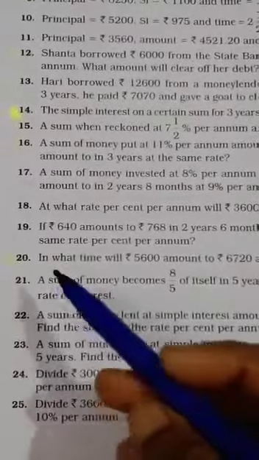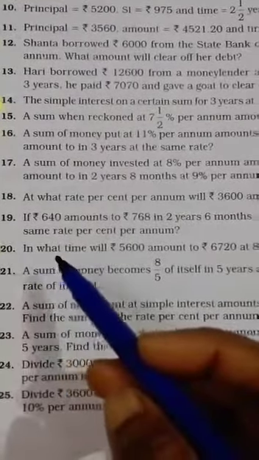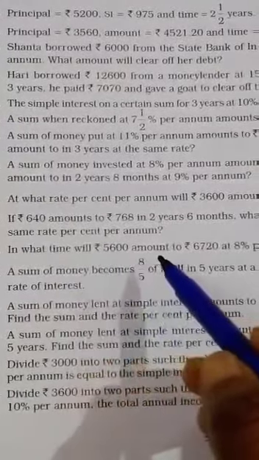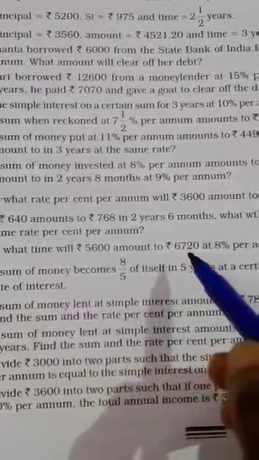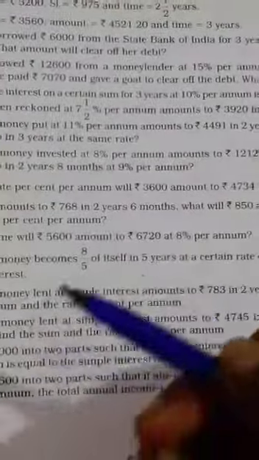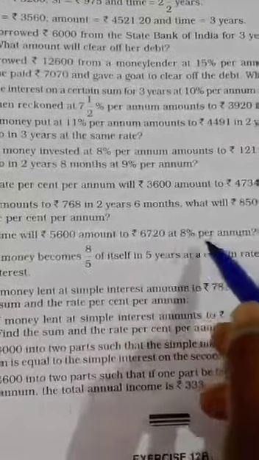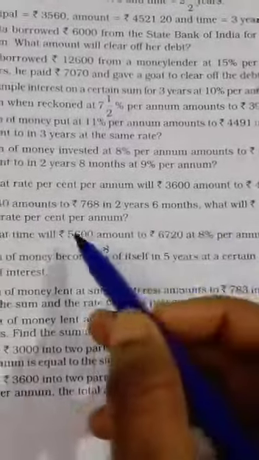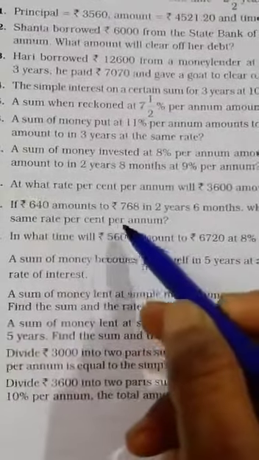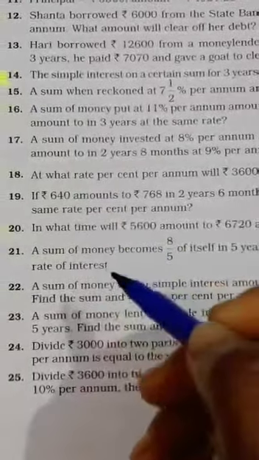Now the next question which I am going to take is question 20. In what time will rupees 5600 amount to rupees 6720 at 8% per annum? So what is given? "Amount to" means this will be your amount, this will be your rate. And what is this? This is not the time. So this will be the principal. Okay, let's see how we have to do.